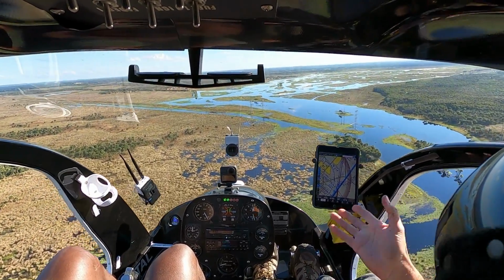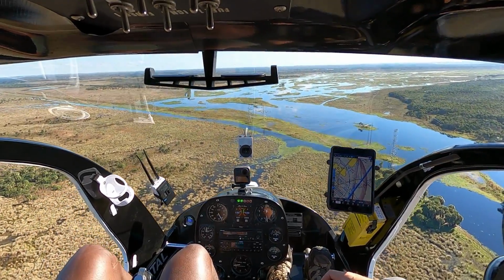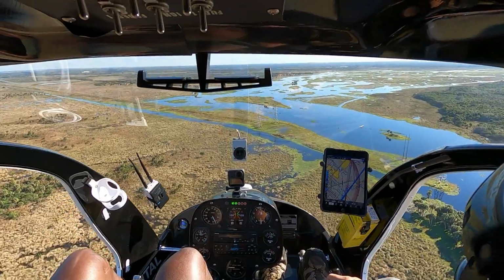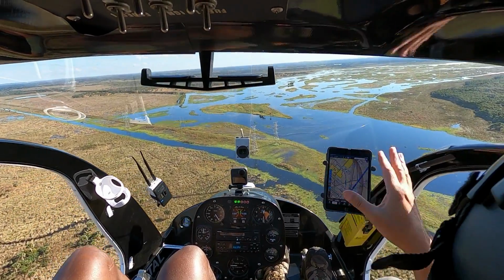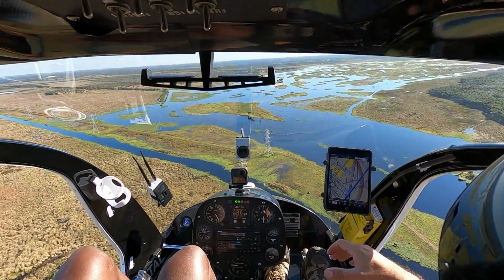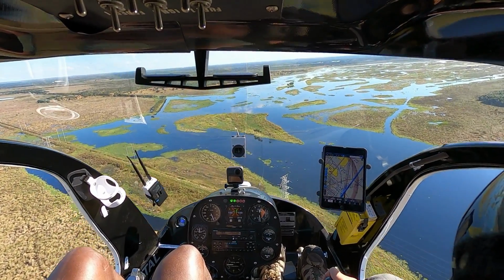You can do that with a fixed wing too. You can fly a fixed wing down here as long as you're not an undue hazard to any persons on the ground or property. I've flown that little light sport airplane down here at 10 feet off the ground, because there's nothing out here except guys with airboats, you know, and that's it.